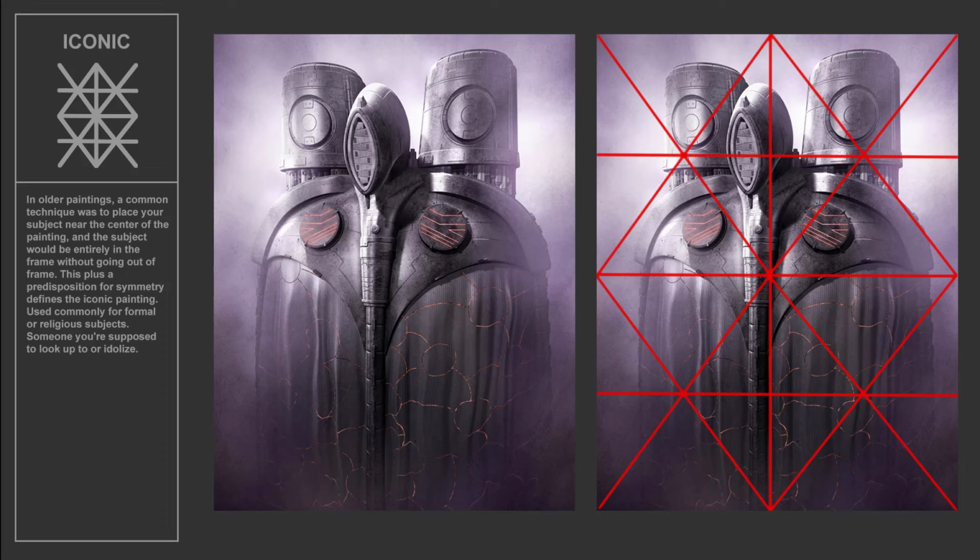So another type of composition is iconic, and in older paintings, a common technique was to place your subject near the center of the painting, and the subject would be entirely in the frame without going out of the frame. And this plus a predisposition for symmetry defines the iconic painting. And this is used commonly for formal or religious subjects, so someone you're supposed to look up to or idolize.